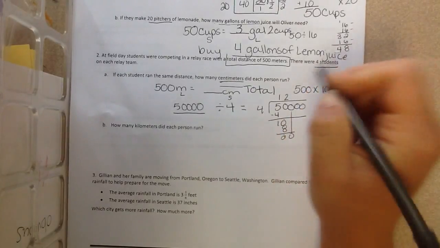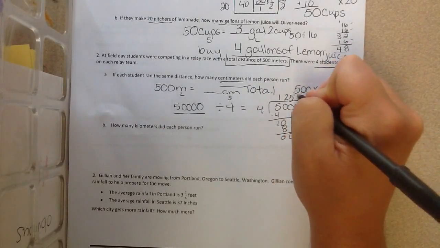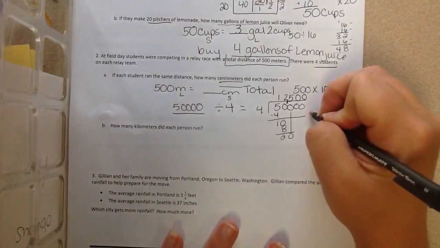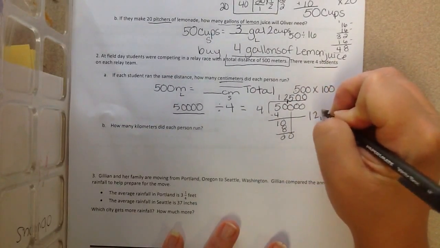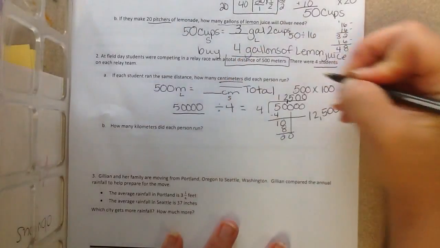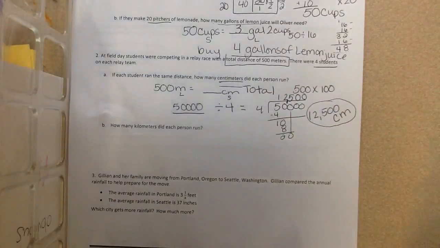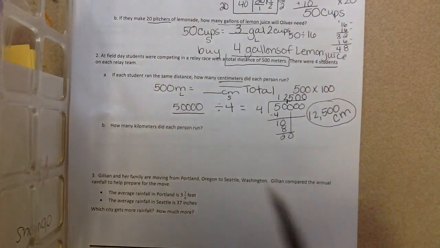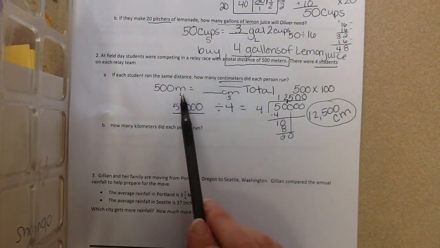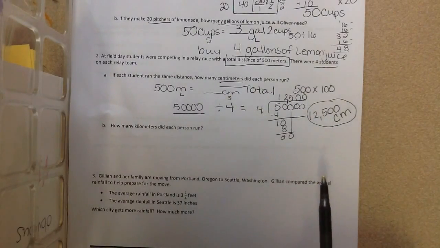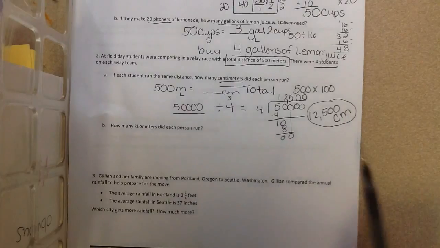Goes in 5 times. So, how many centimeters did each person run? 12,500 centimeters. Let's label. I'm going to circle and make sure we understand that that is my question. Was I precise? I showed my steps. I did everything that is asked of me to do. So how many kilometers did each person run?